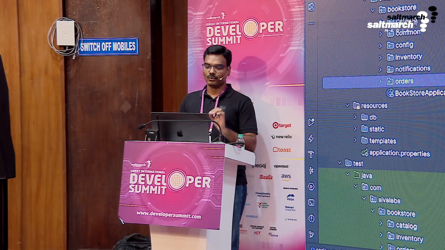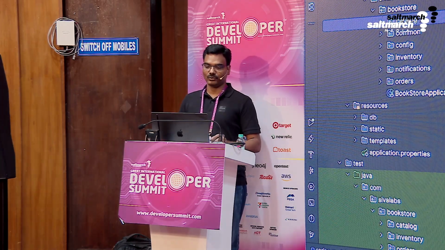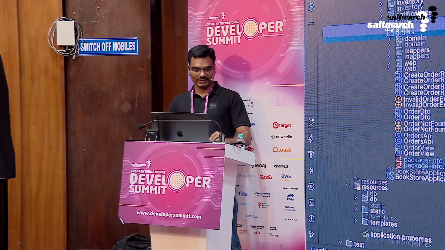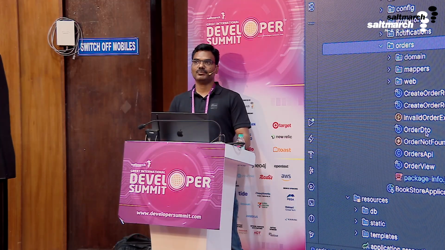So the benefit of this is you can have microservice teams, right? Each microservice is maintained by a different team. You can have the same team structure even for a modular monolith. One team can work on the catalog, another can work on orders. So like that, each team can come to an agreement that, okay, this is my public API. These are the public classes.